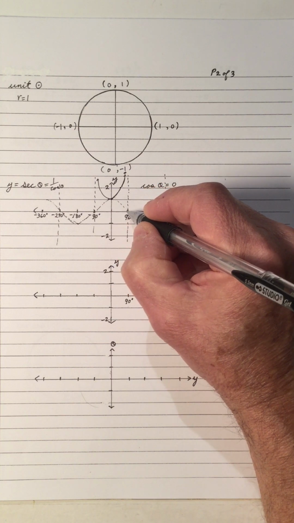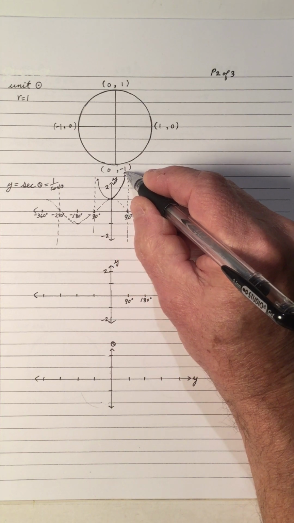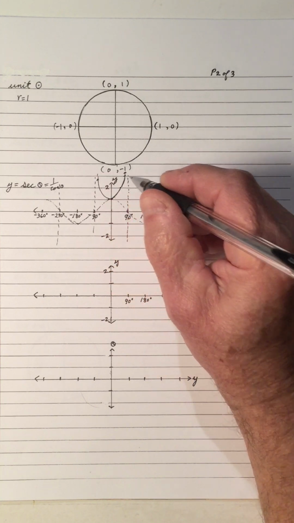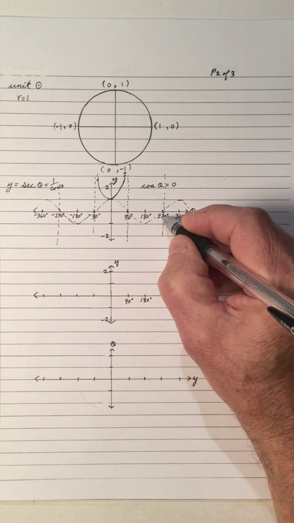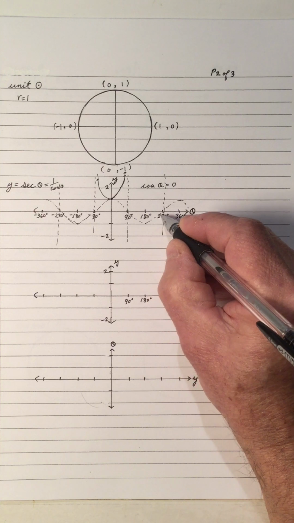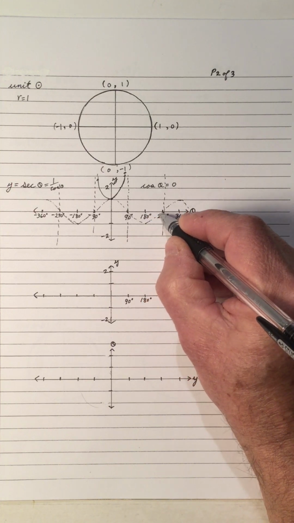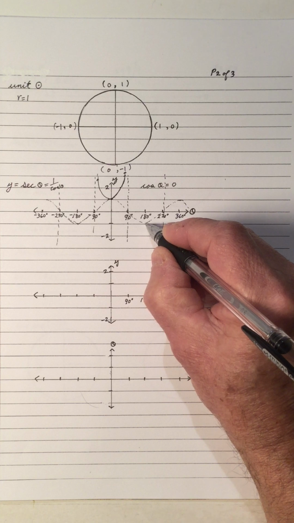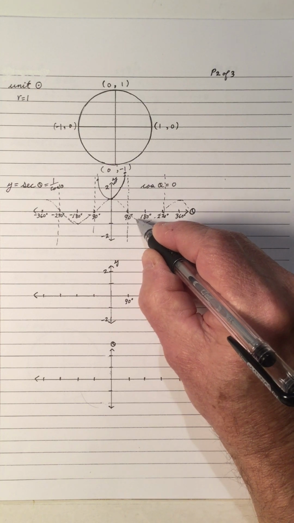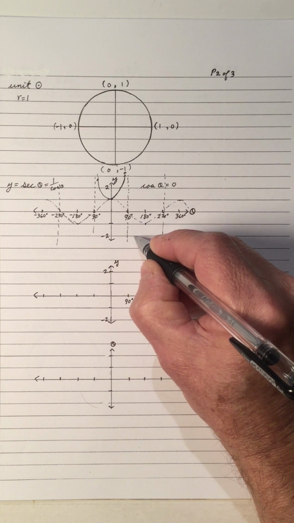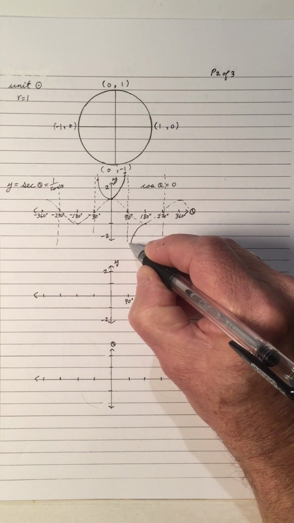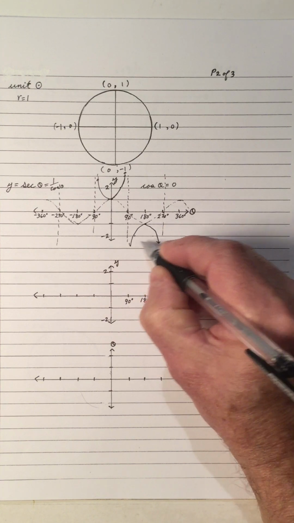So the closer you get to 90, the higher this value of y will be. And the closer we get to negative 90, the higher this value will be. And also between 90 and 270, the cos graph is negative. So the secant graph is the reciprocal. The reciprocal of negative 1 is negative 1. And the reciprocal of negative a half will be negative 2. So it does this. So that's the secant graph.